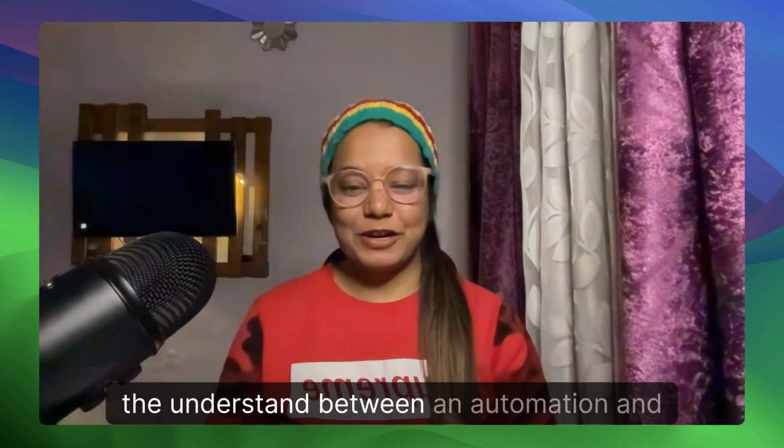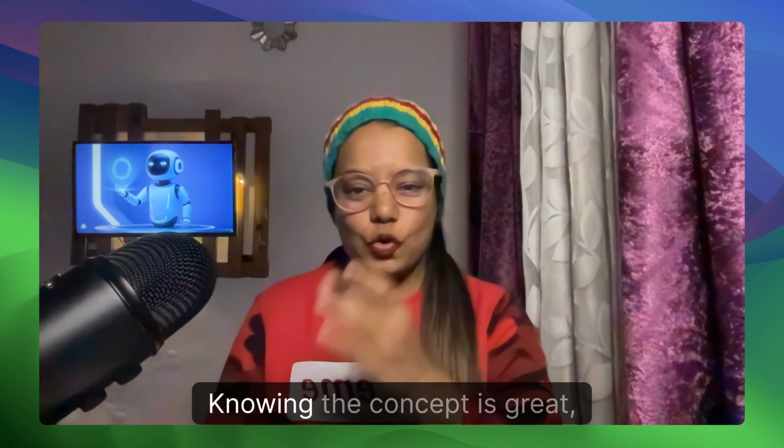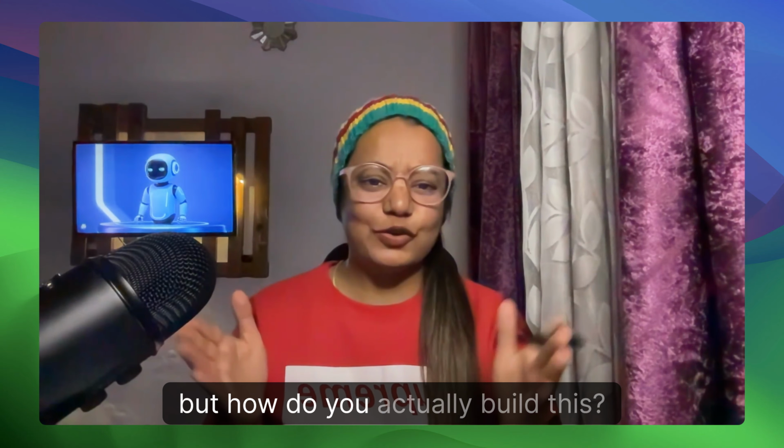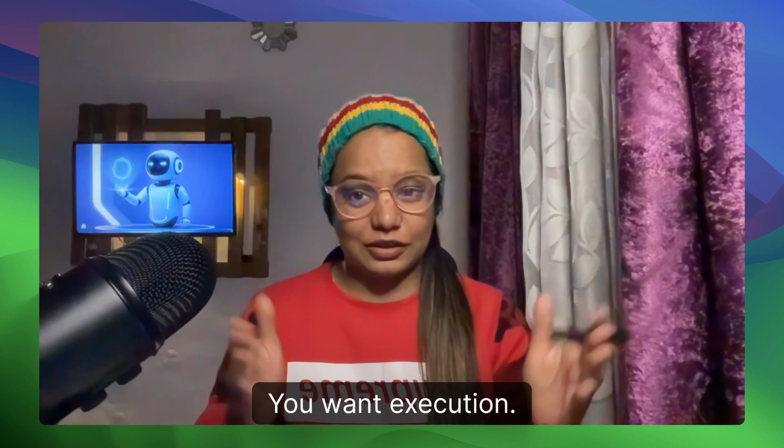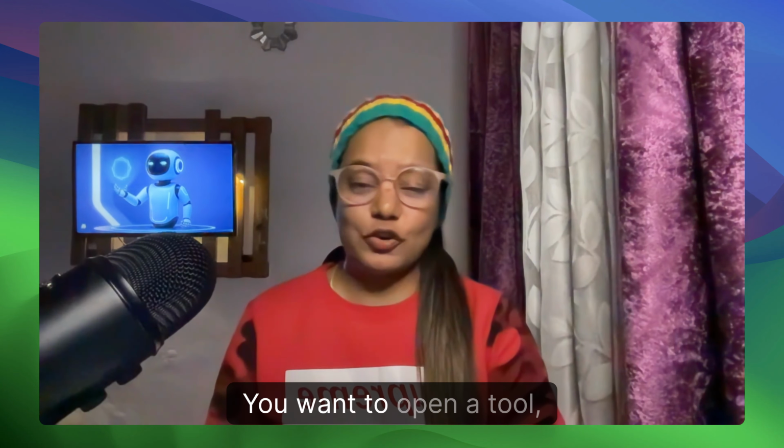You understand the difference between an automation and AI agents. But here's the real question. Knowing the concept is great, but how do you actually build this? You don't want theory anymore. You want execution. You want to open a tool, design a workflow, and see an agent actually working. That's exactly where today's session begins.